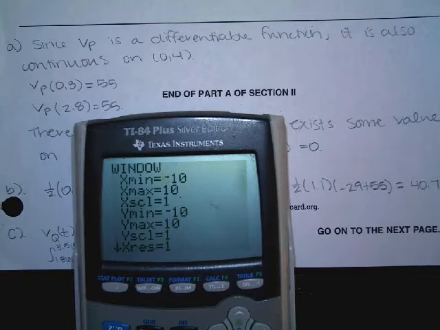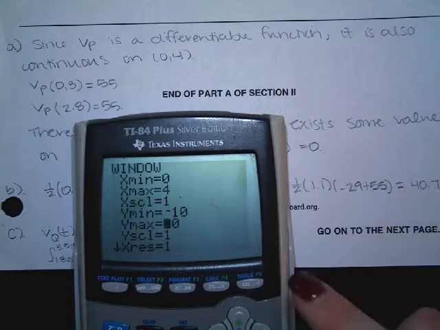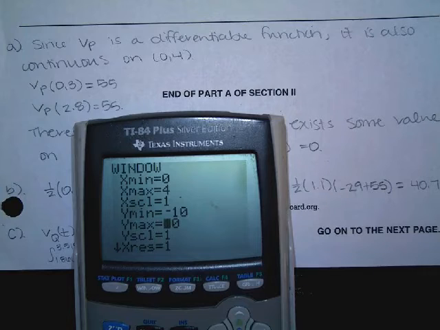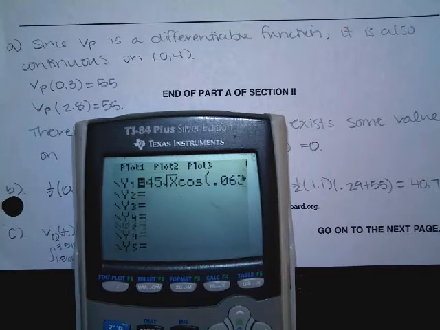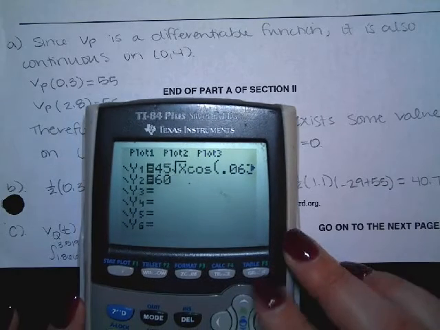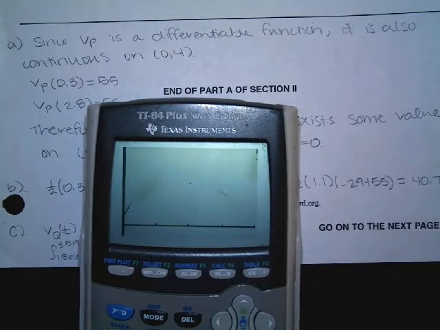So what I did with my window is I made my window from 0 to 4. And then with my y max, I wanted it to be bigger than 60 because I was going to see where the curve was above 60. So make this like 70 or 80, just something where you can see it. And then for y2, I went ahead and graphed 60. That way I can see the curve and I can see when the curve is above 60.